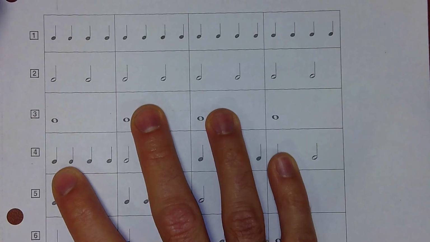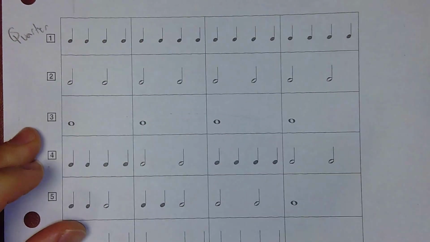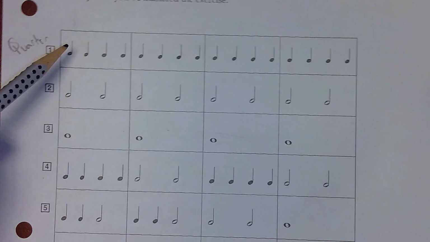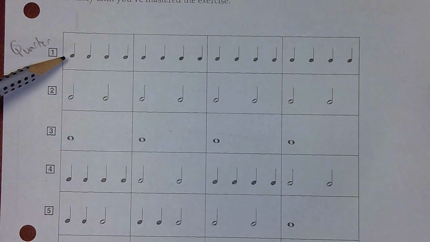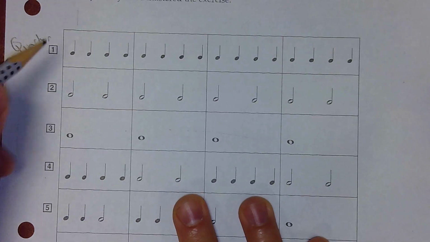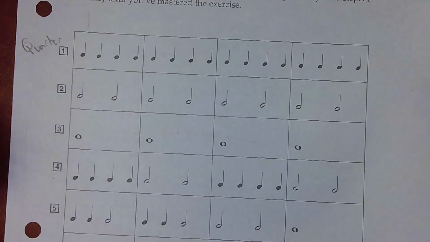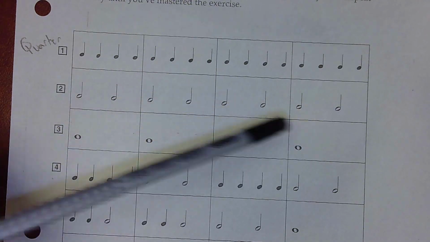First up, we have quarter notes. Okay, we got quarter notes up top. Quarter notes are worth, at least in this tempo and time signature we're doing, 1 beat each. Okay, and what we're going to be doing, in our school and with our counting method, is using numbers to count the beats.